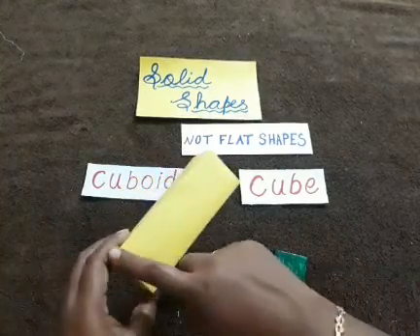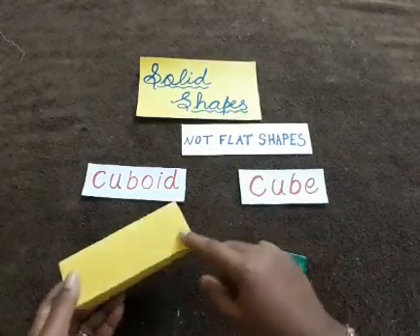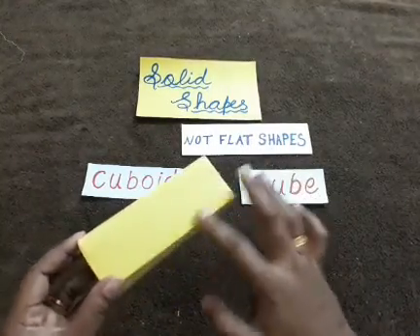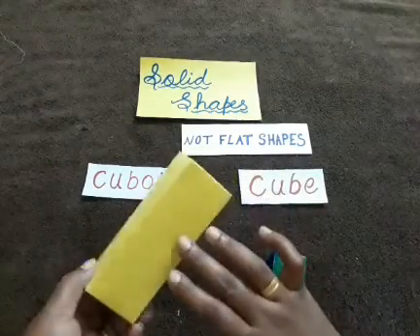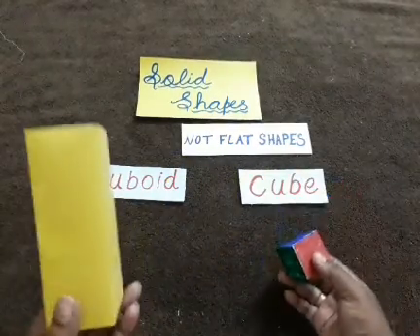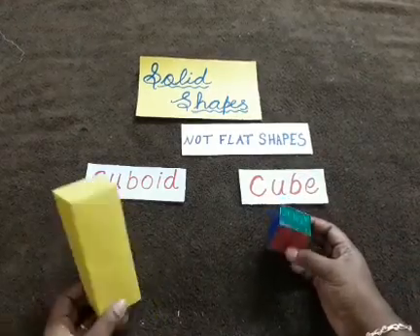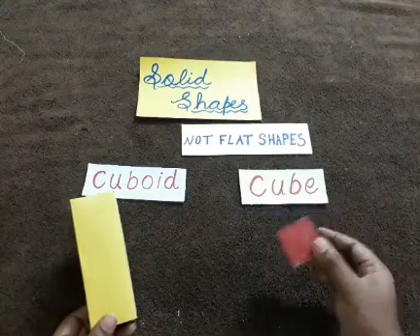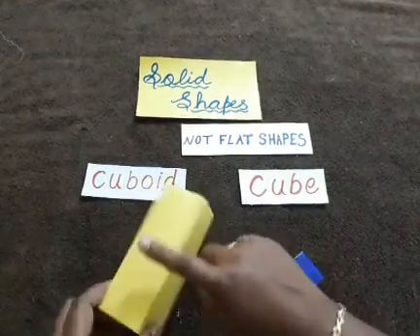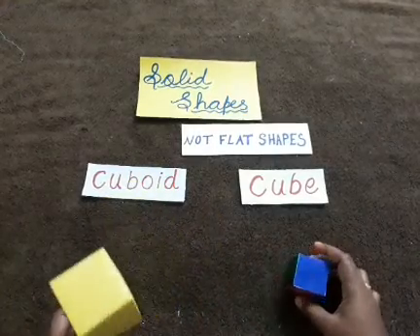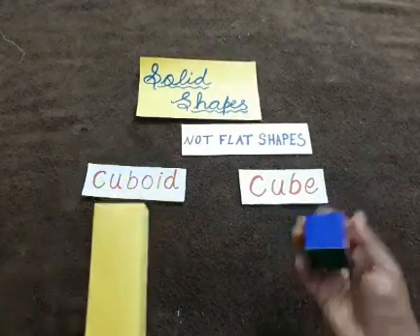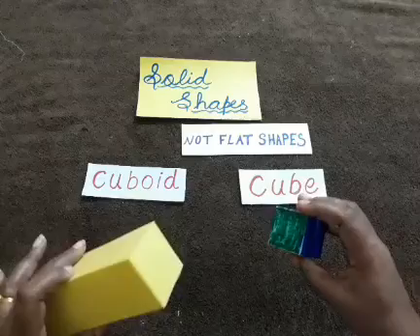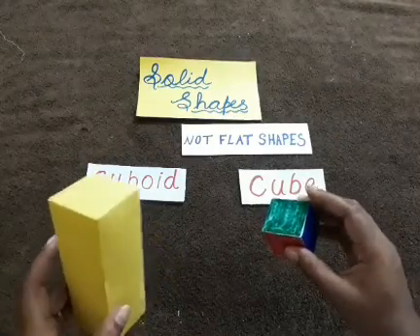But in the case of the cuboid, each plane face is what? It is a rectangle. The plane faces are rectangular in shape. That is how we can identify a cube and cuboid. A cube has all the plane faces square in shape, but the cuboid has rectangular plane faces. Is it clear, my dear kids? This is how you identify the cube and cuboid, because both have 6 plane faces, 8 vertices and 12 edges.